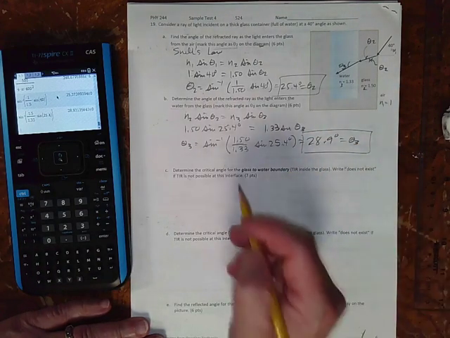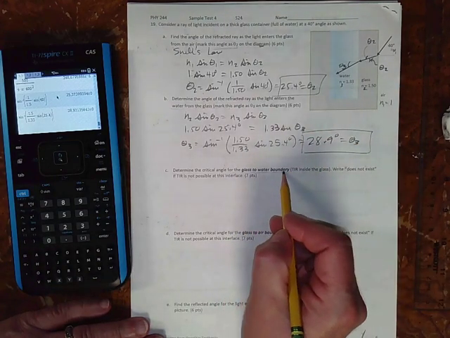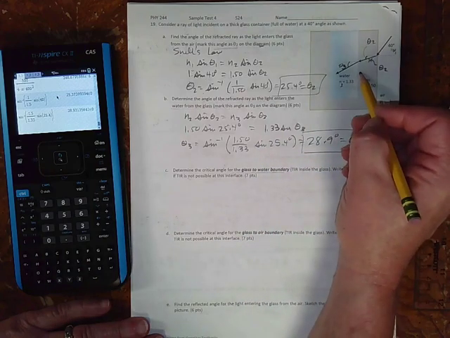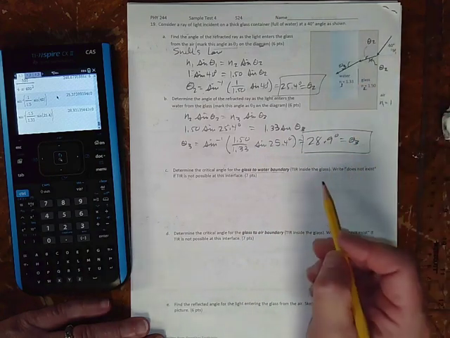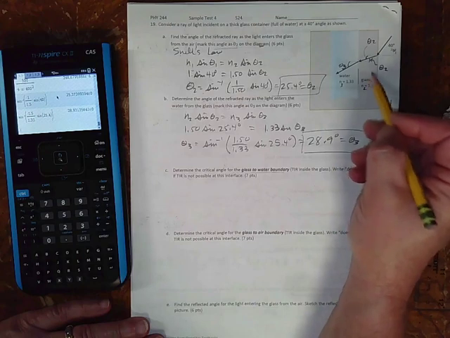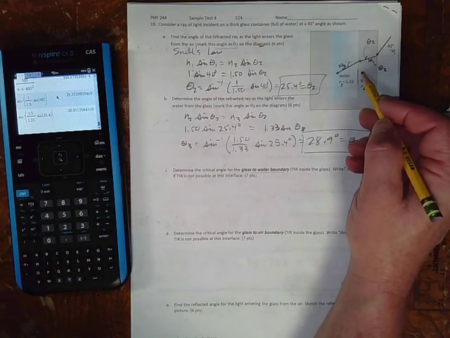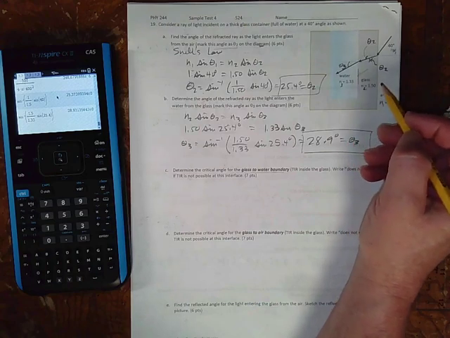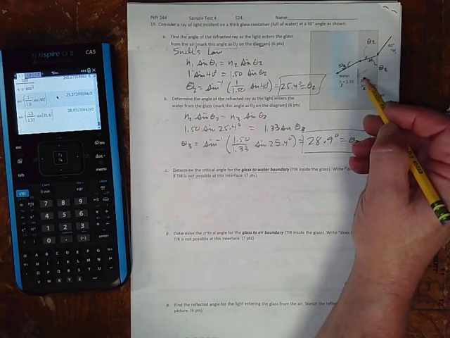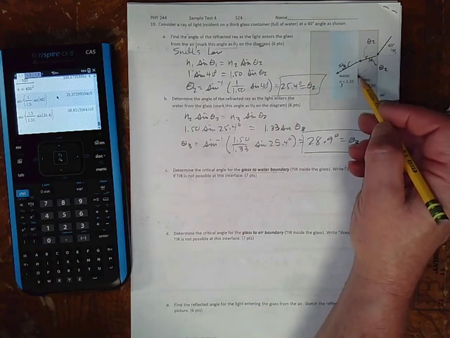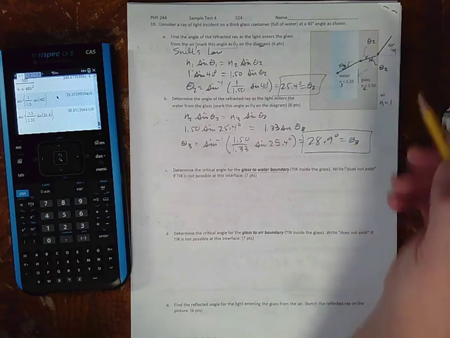Okay, determine the critical angle for the glass to water boundary, right here, for total internal reflection inside the glass. So we're going to have light coming in from the glass, hitting this boundary, and we want to know when it all stays in and none of it refracts into the water.